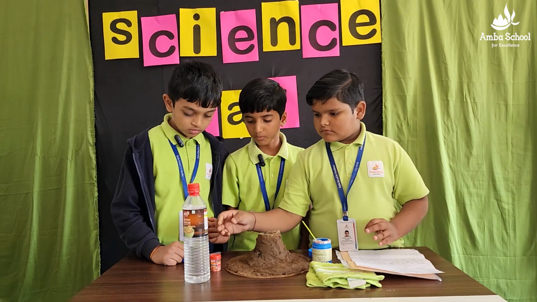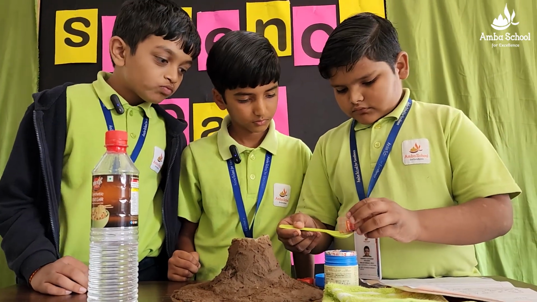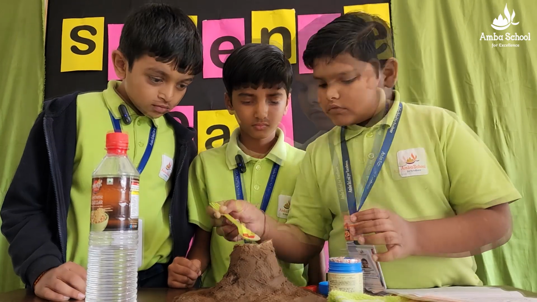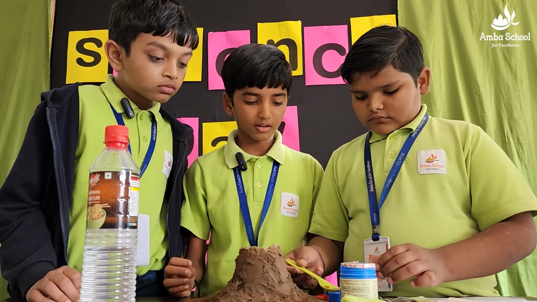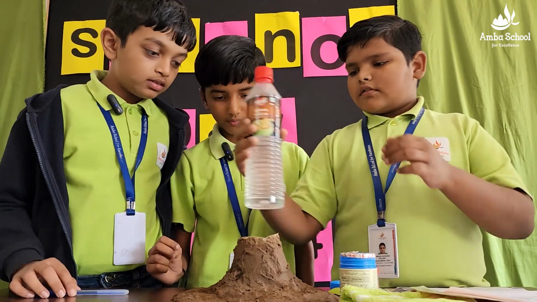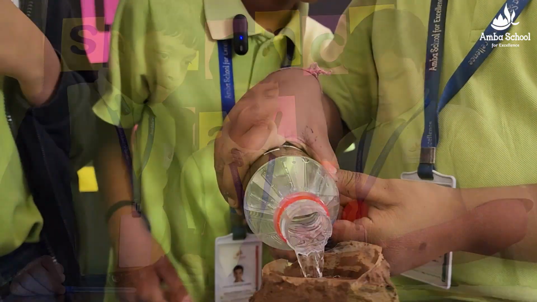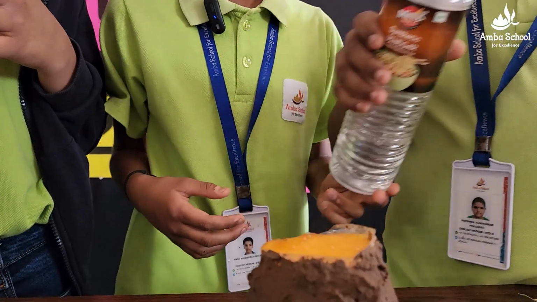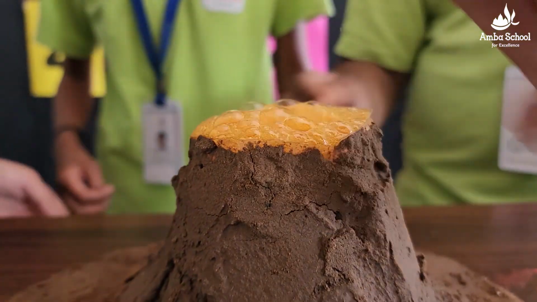Now we will put food color. So by the food color, the color of lava will be orange. Now we will add 15 ml of vinegar. You can see the volcano erupt.